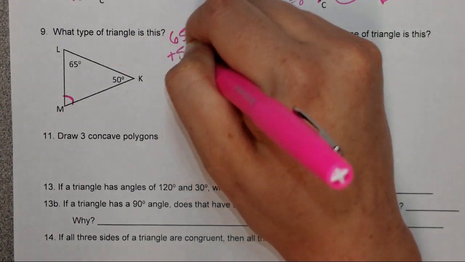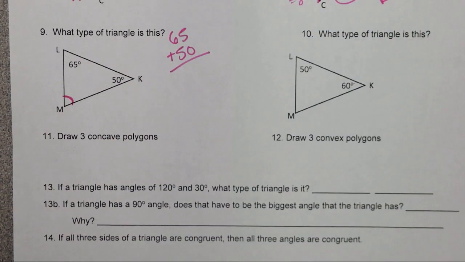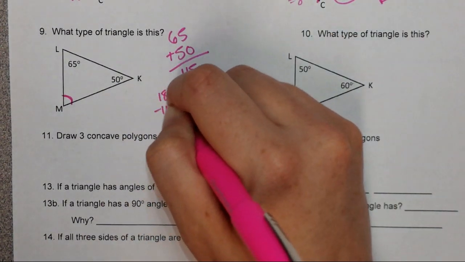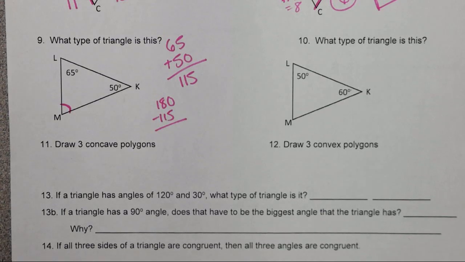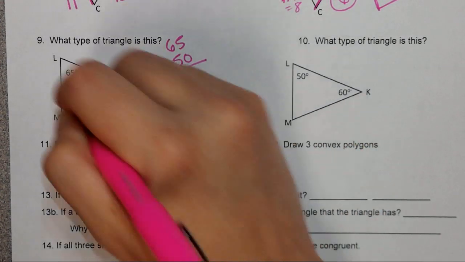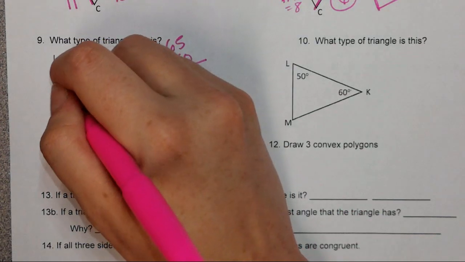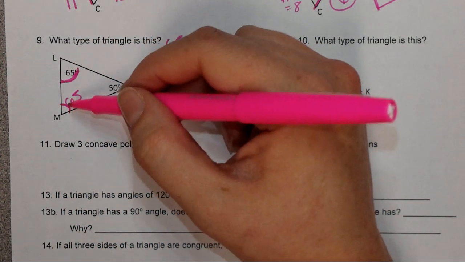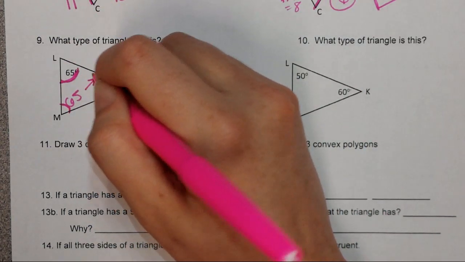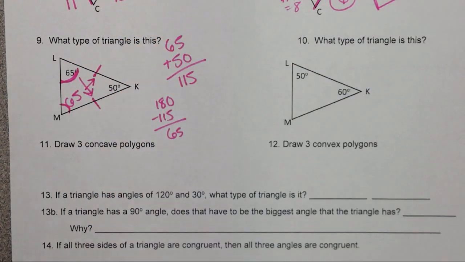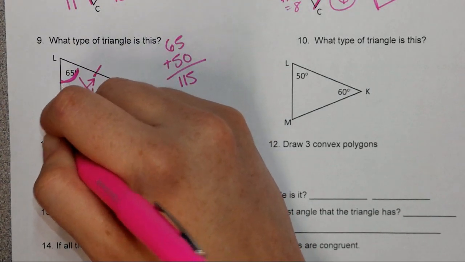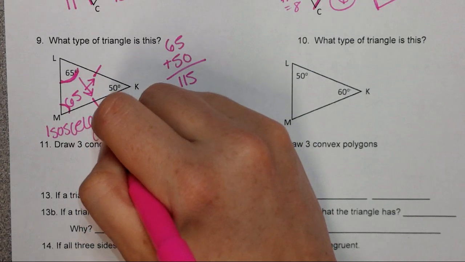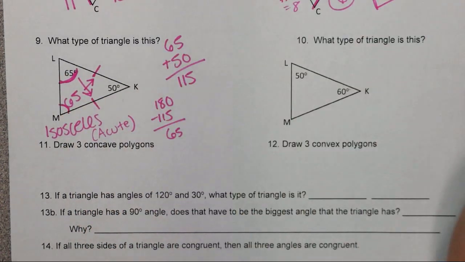So 65 plus 50 gives us 115. Okay. 180 minus 115 gives us that the other angle is 65. So, okay, we have two congruent angles. That means these two sides are also going to be congruent. So this is an isosceles triangle, and it's also acute, since all angles are acute.